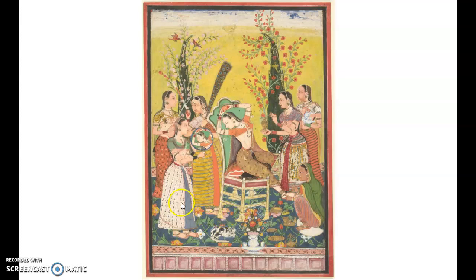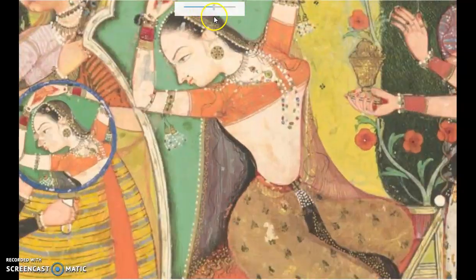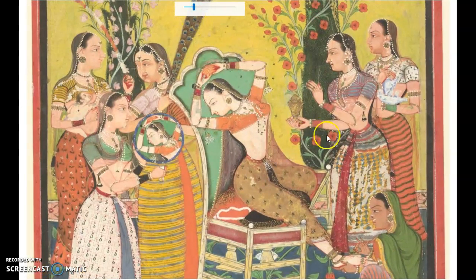Really, really nice. So, we've got a lady who is in a chair being attended to by all of her ladies in waiting here. She looks like she's getting a pedicure on her foot down here.